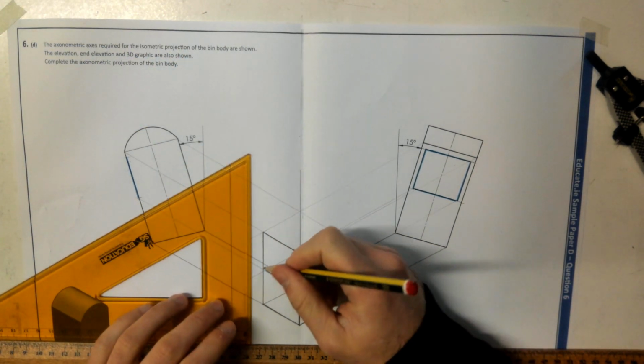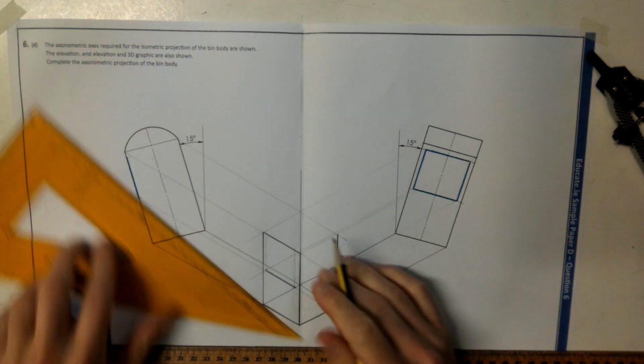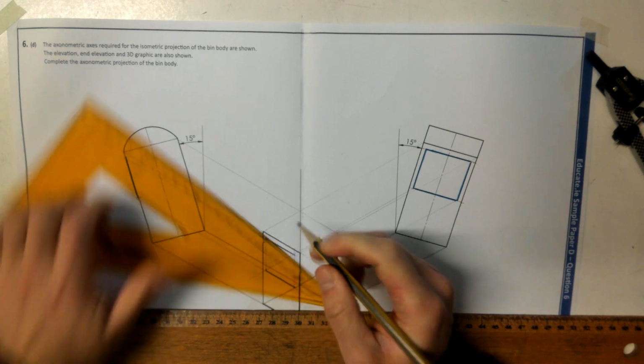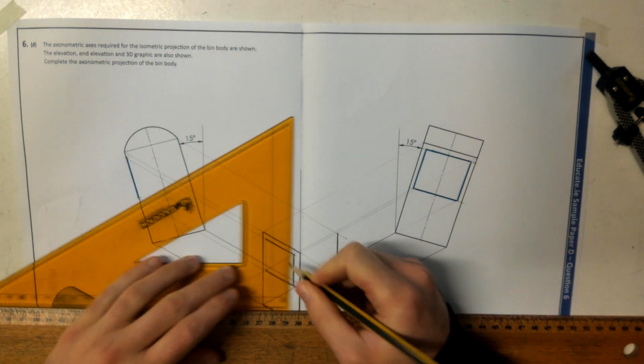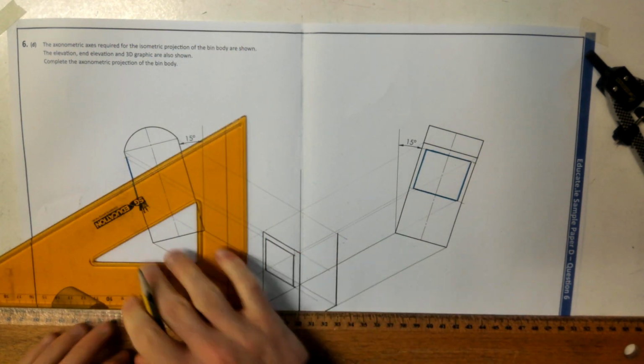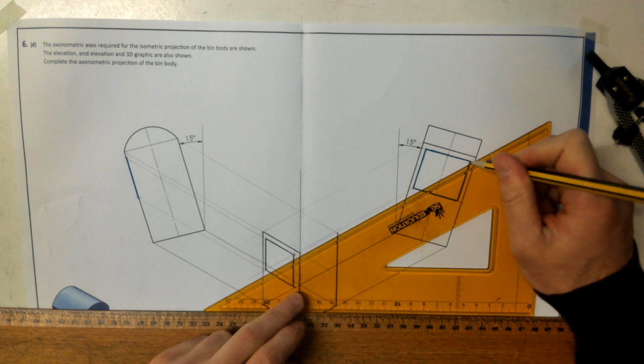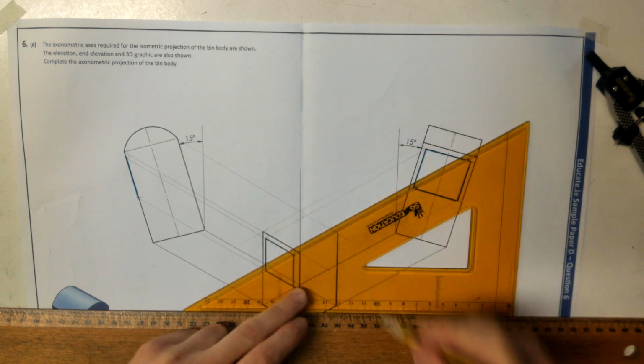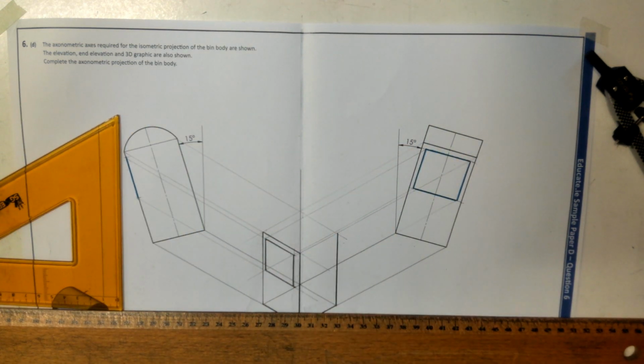They go straight up, and I can take this height across here to give me the top line. And just to prove, if I took that corner across there, it meets there. Take that corner across there, meets there as well.